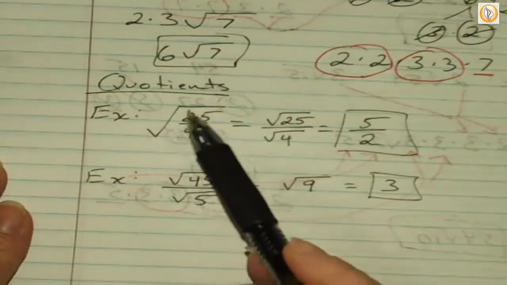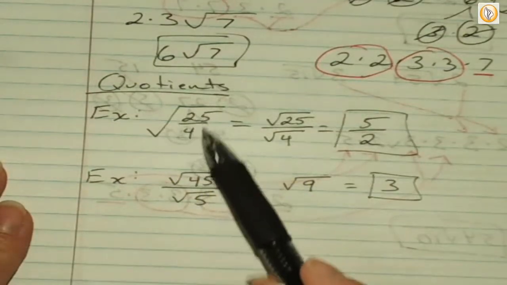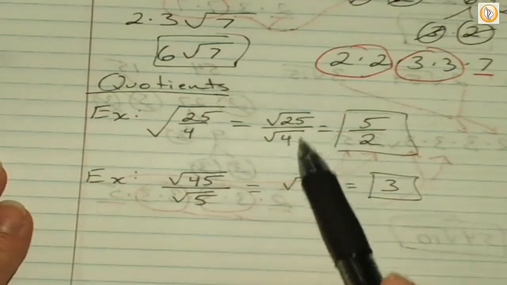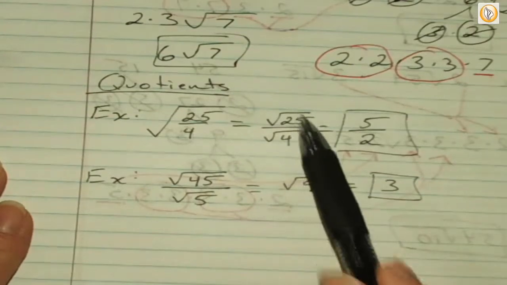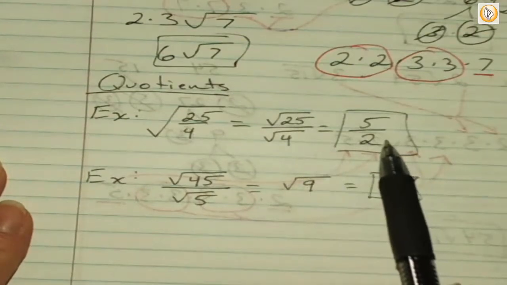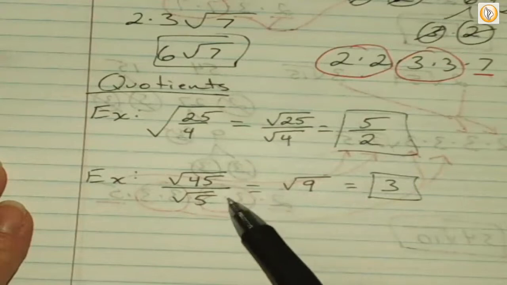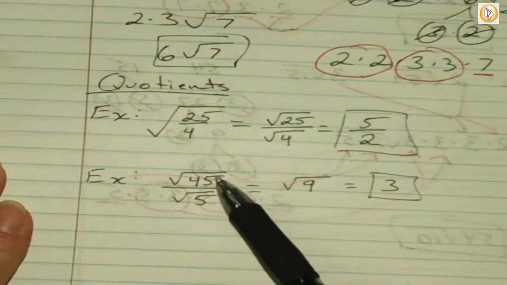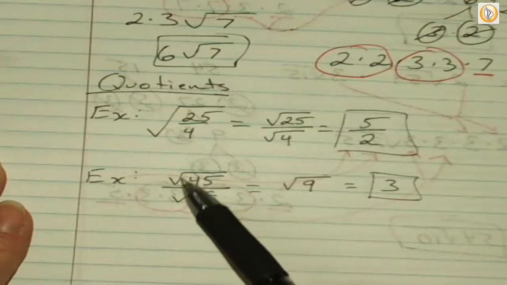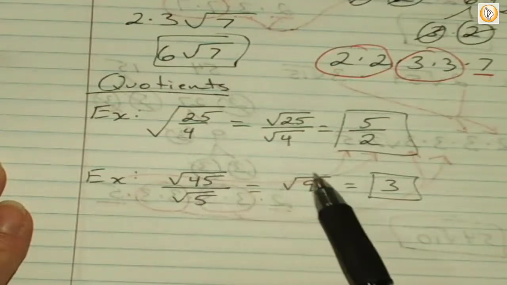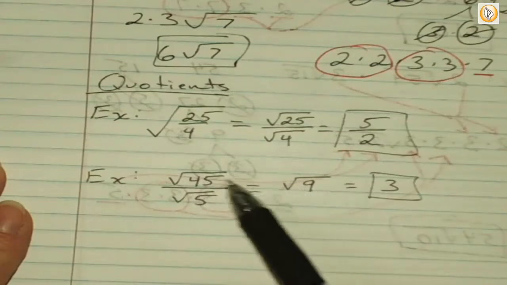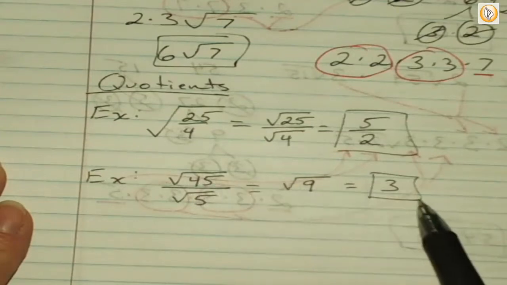So sometimes you're not going to be able to do any division or reducing, so you've got to break it up. Oh, look, these are perfect squares. Okay, we're done. Oh, this isn't a perfect square, but we can reduce or divide 45 divided by 5. But keep in mind the square root stays with it. And then we took it out of the perfect square.